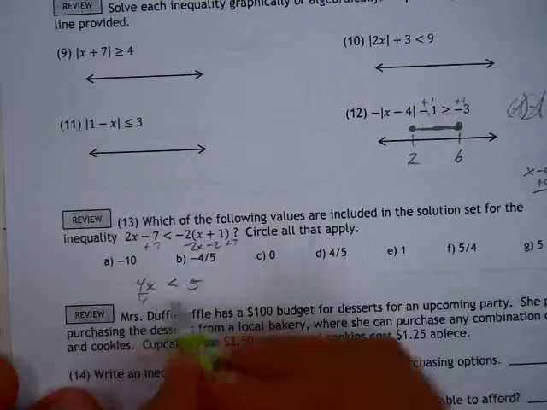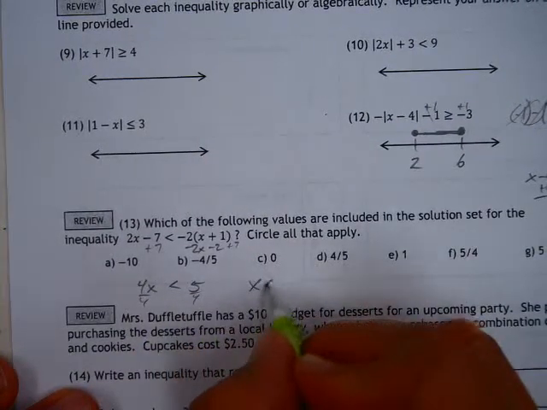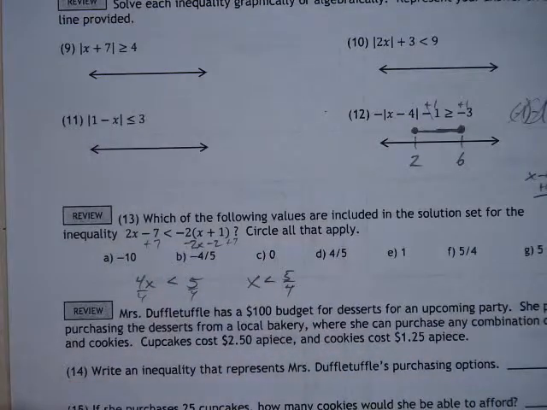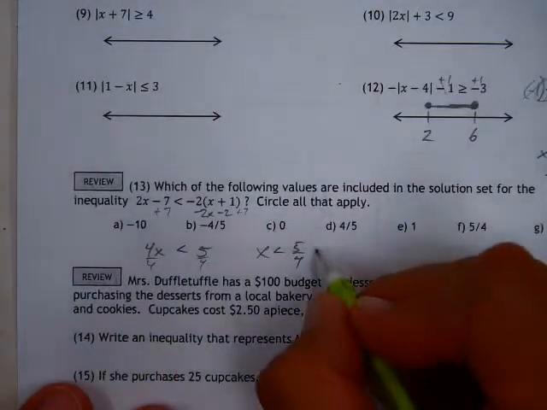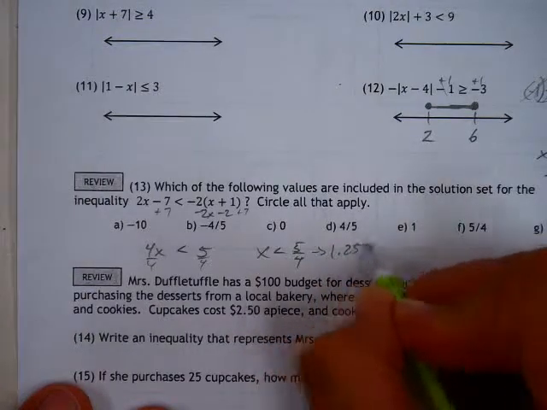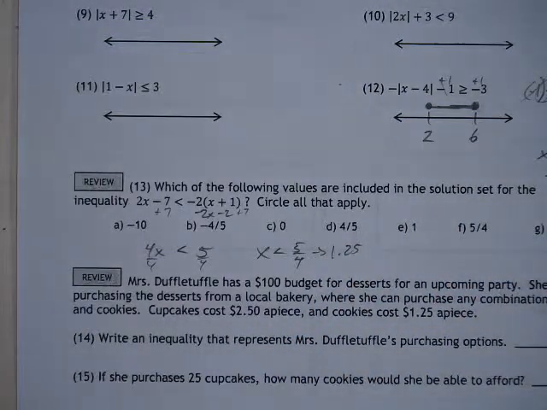If I divide that by 4, then I've got x is less than 5 over 4, and some of you guys are okay with that. Some of you seem to want to say, or another way of saying that would be 1.25, and you just do the decimal version of it.